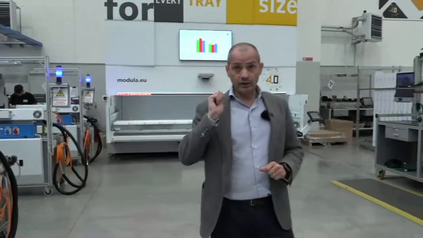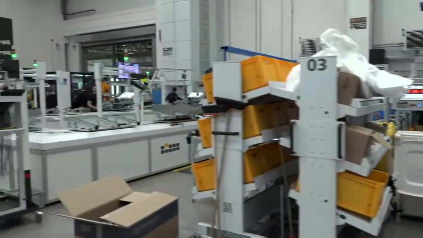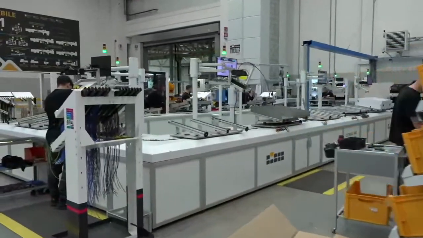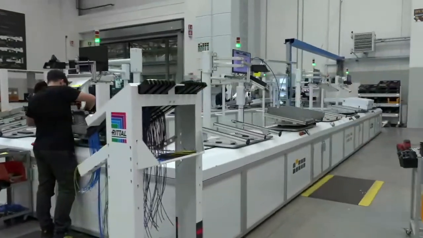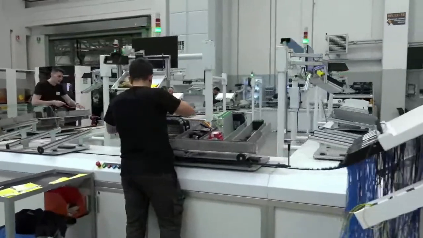So now we move to another product, which is the Modula Pallet. While you move to the other product, which is just 10 meters behind us, you will have a look at our production. Here is where we manufacture and assemble. On the left is where we assemble our electrical cabinet, and on the right is where we do the testing.